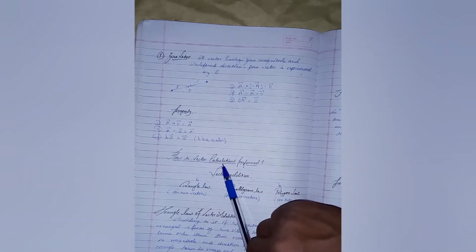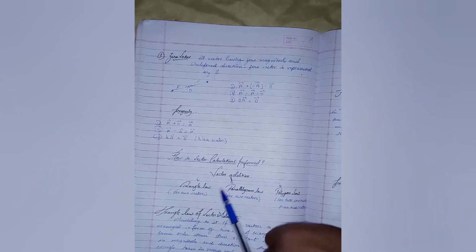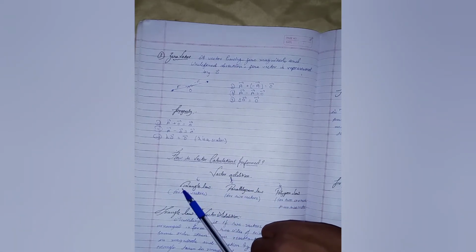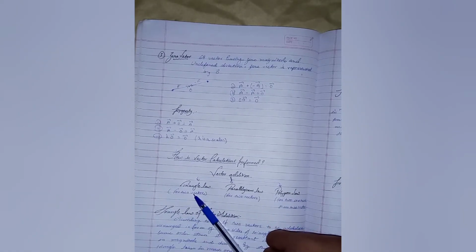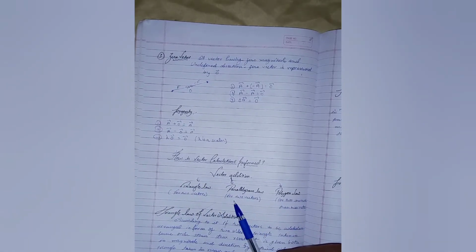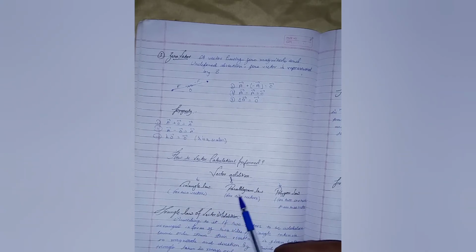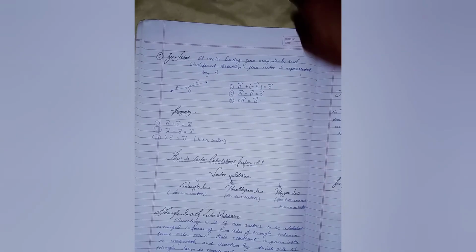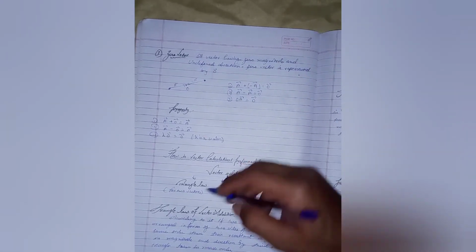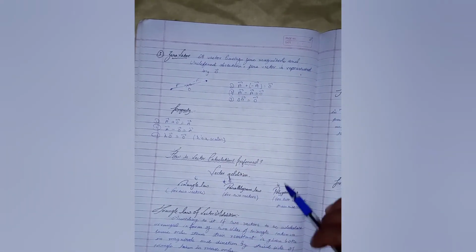Now how is vector calculation performed? Vector addition is performed by triangle law, parallelogram law, polygon law. For two vectors we use triangle law. For two vectors we use parallelogram law. For two or more than two vectors we use polygon law. Here the most important law is the parallelogram law. First, what you should know about the triangle law or polygon law.